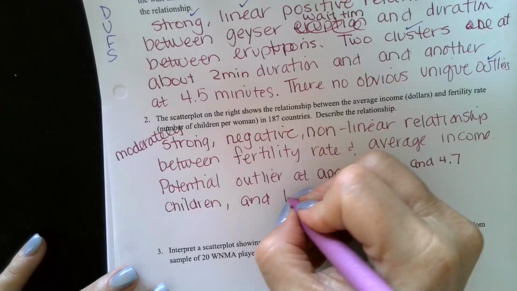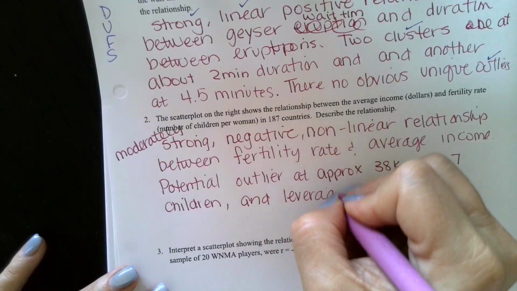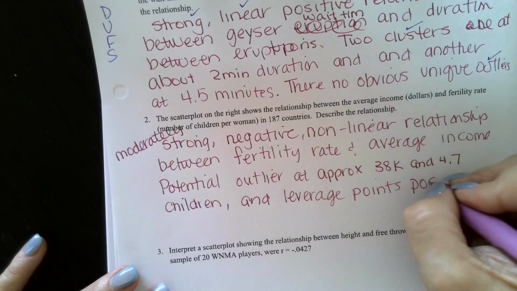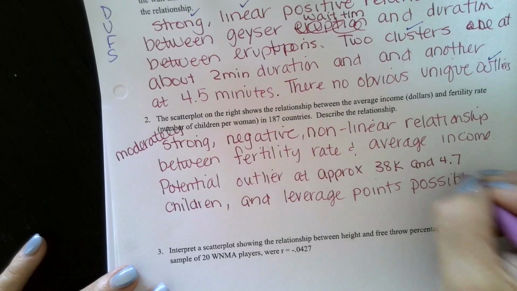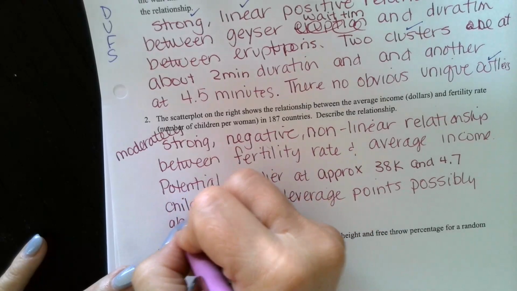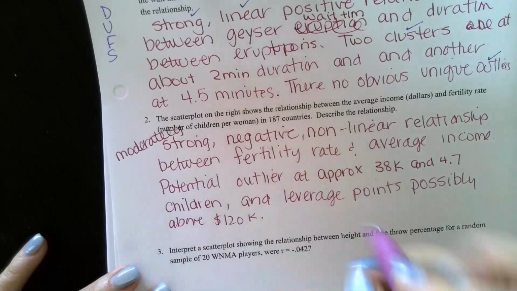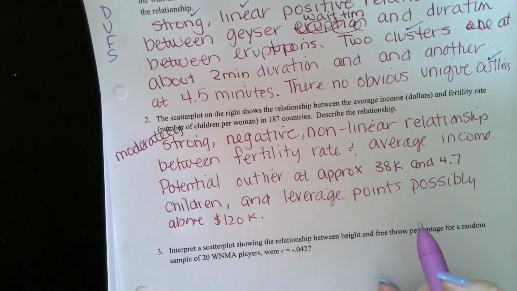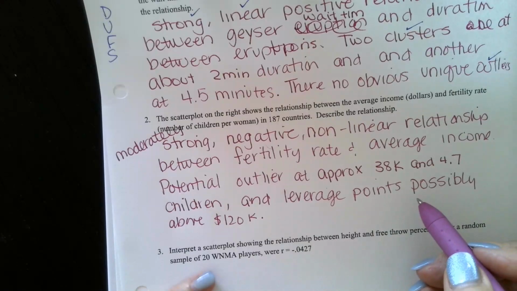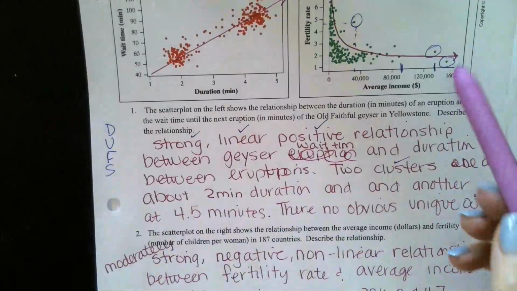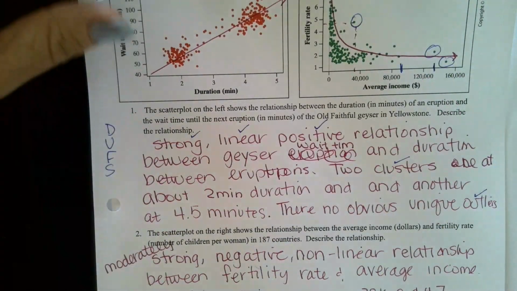And leverage points, possibly above 120K. Now, I don't know anything about this, so remember I have to use that vague terminology in here. So potential outliers, possibly these 2 points could be outliers, but I don't know exactly.